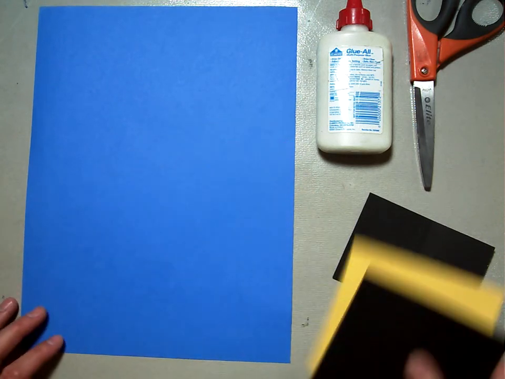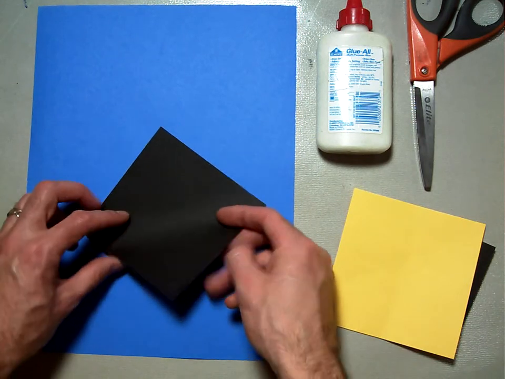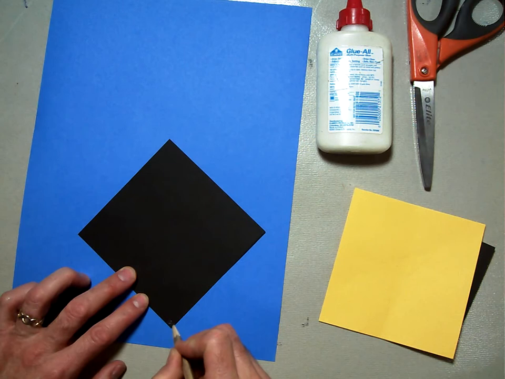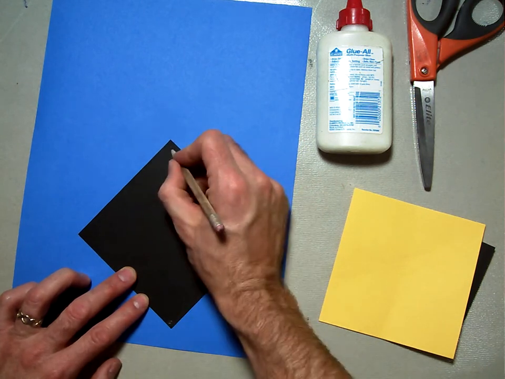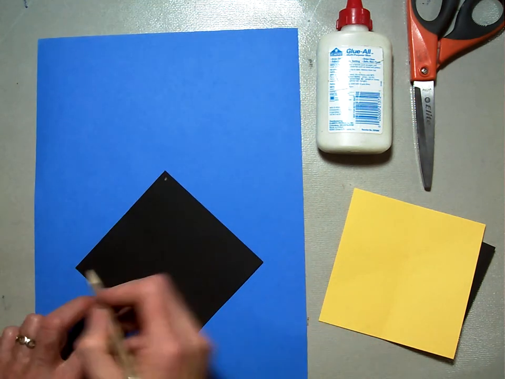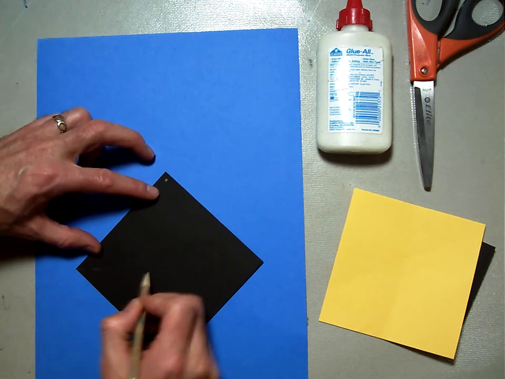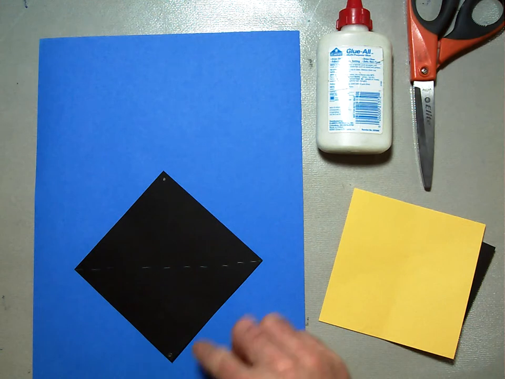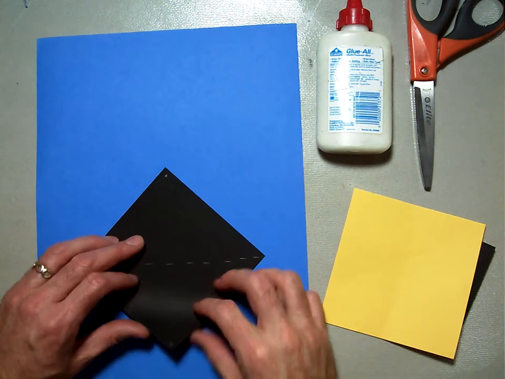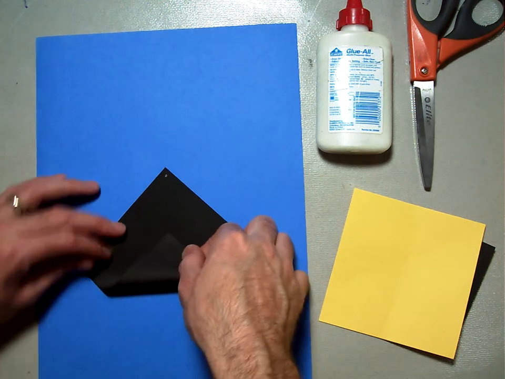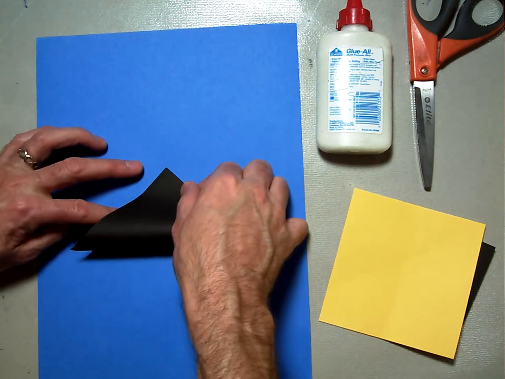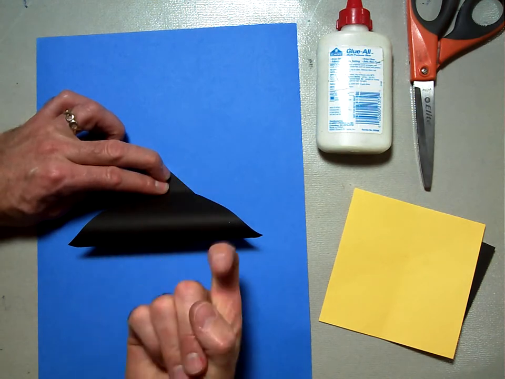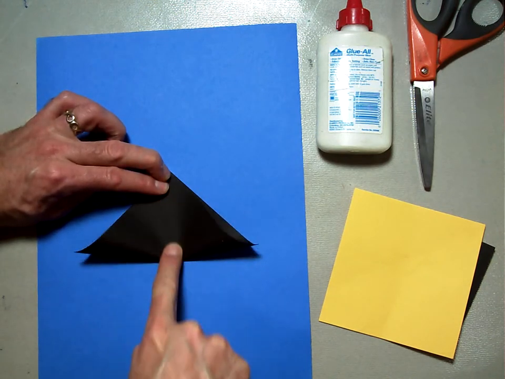Okay, so we're going to get started with our 4.5 inch square here, and we're going to fold it in half. We're going to take this tip down here, and we're going to fold it up to that tip so that we get a fold line right down the middle of our triangle like that. Take this bottom tip and roll it over and then slide it up to the other corner. When you get it lined up, put your fingers on top of it and then take your other finger and pull it down like that.